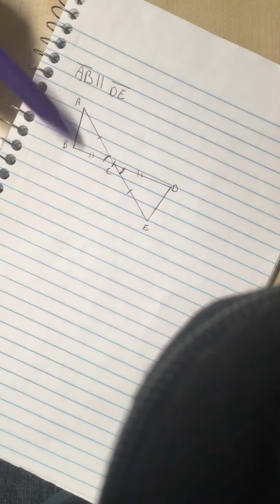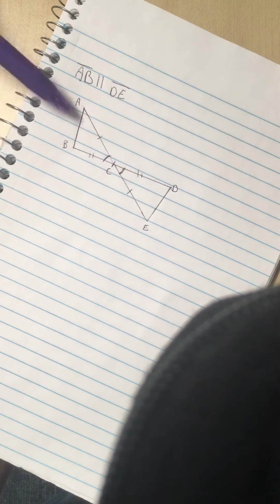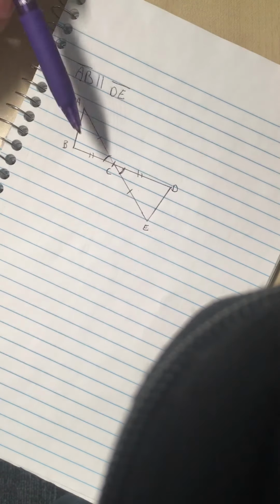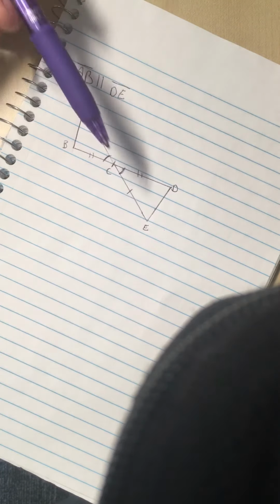Now, because of that, we now know that triangle ACB is congruent to triangle ECD. So these triangles are congruent, which means that angle DEC, okay, so right here, is congruent to angle BAC.